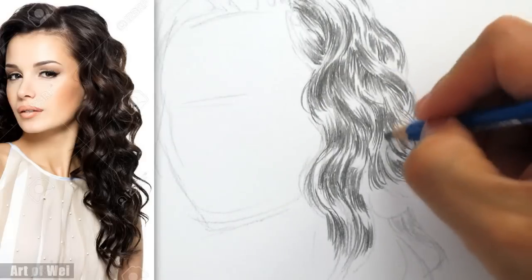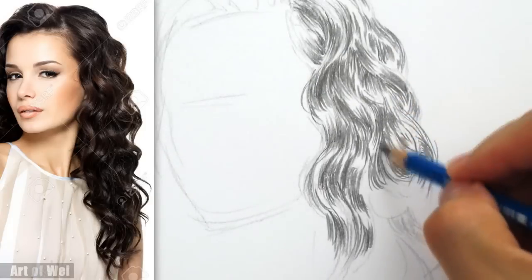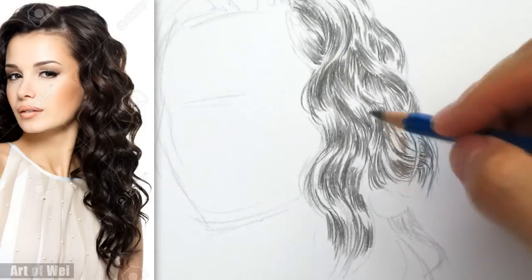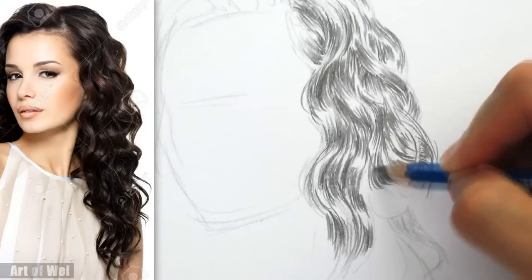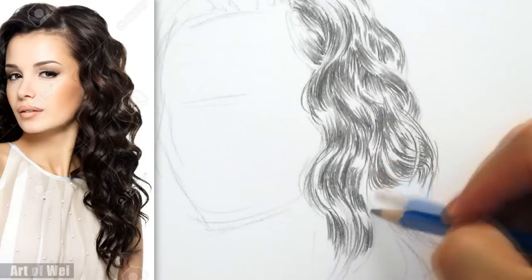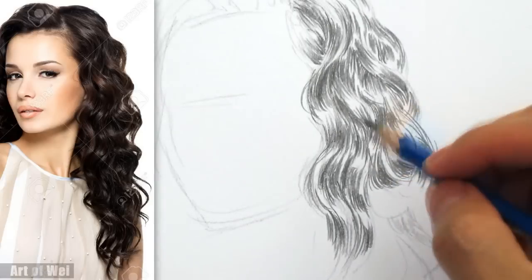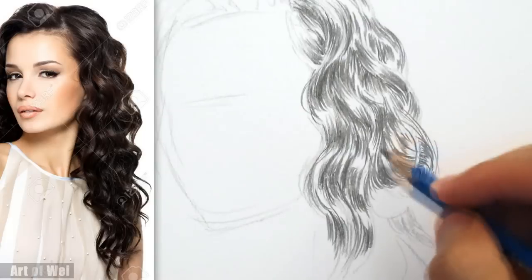As I'm doing this, I'm looking at the reference, but at the same time, I'm also looking at what I've done, because since I haven't copied it exactly, there's really no reason not to deviate from the reference. What's important is what I have here, not what I see in the reference.